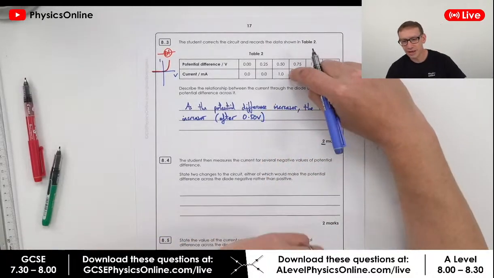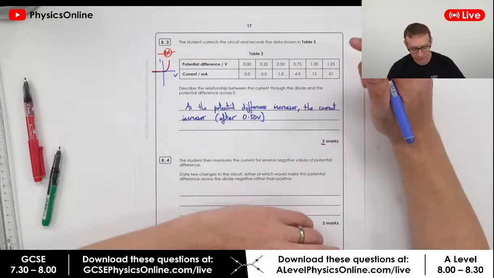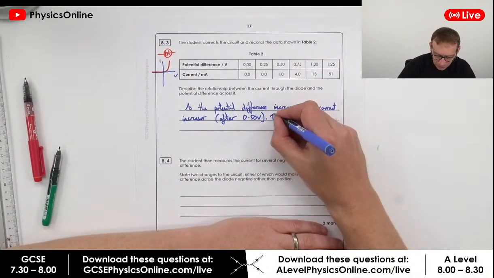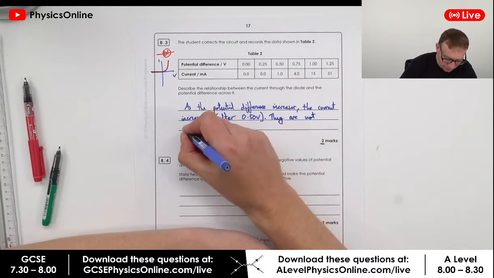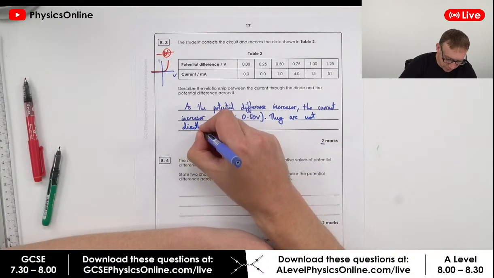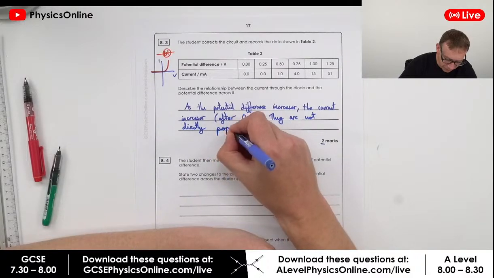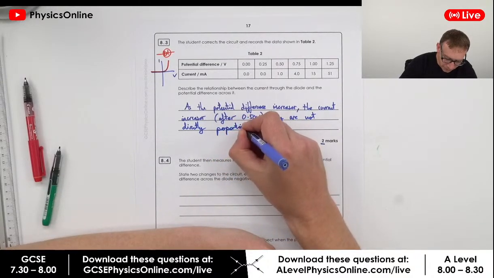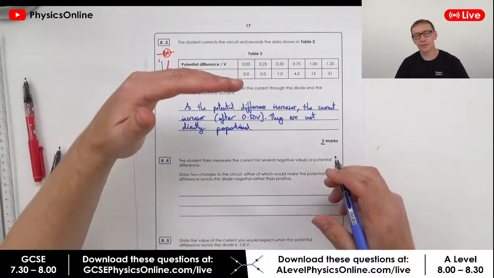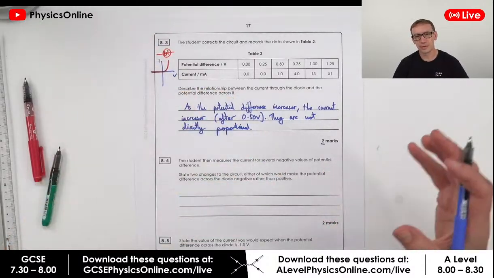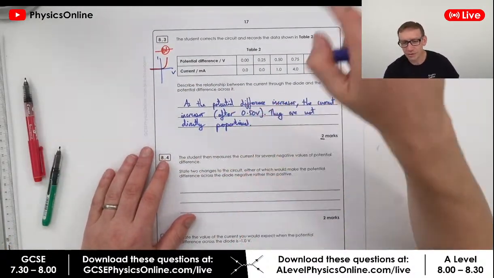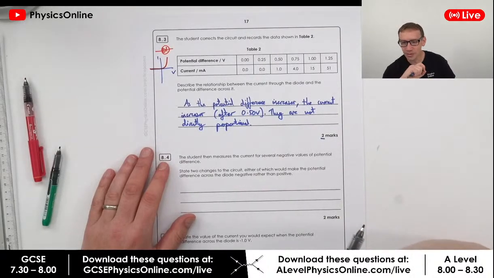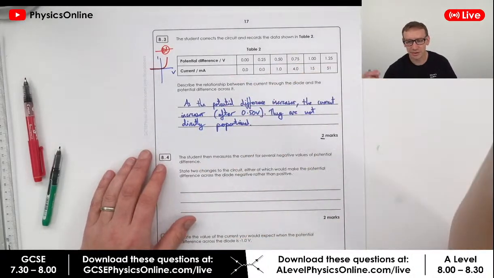If we've got numbers there, it's always good to quote the numbers. But the other thing you can say is that they are not directly proportional. So it isn't that if you double the potential difference, we double the current. There's not this double-double relationship. Matthew said that they're not directly proportional as they don't increase by the same amount each time.